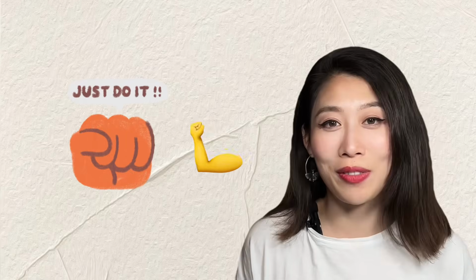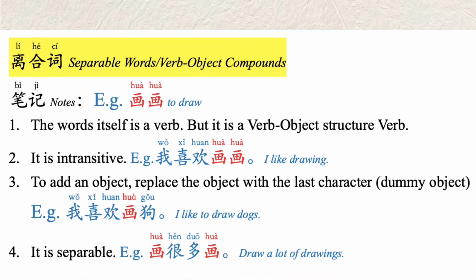This is basically the most complicated concept I've ever talked about in my videos. But I do think it's very necessary for you to conquer this part on your journey of learning Mandarin. And here are the notes. You can always pause the video and then process it yourself.